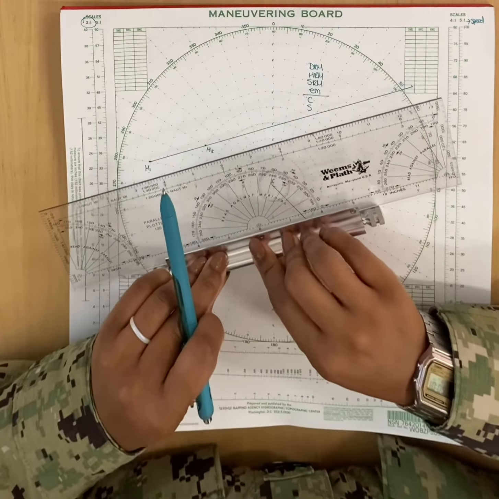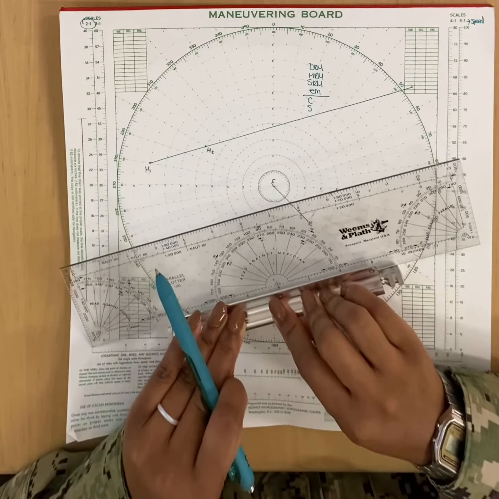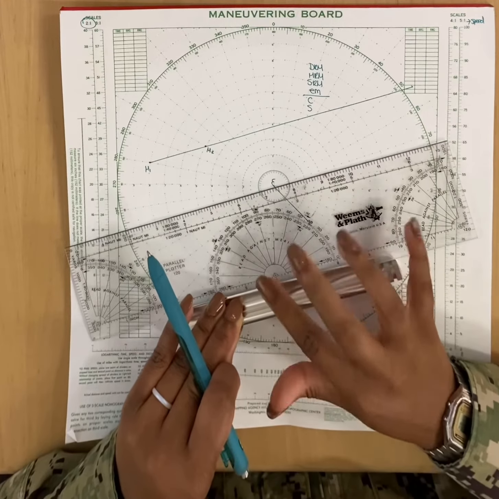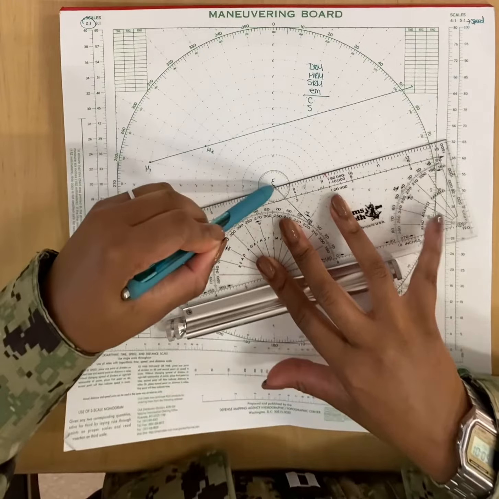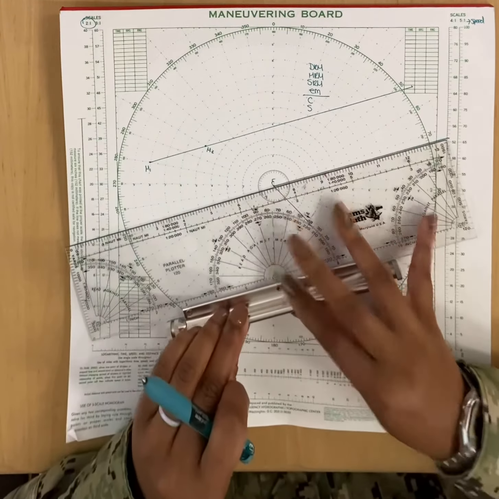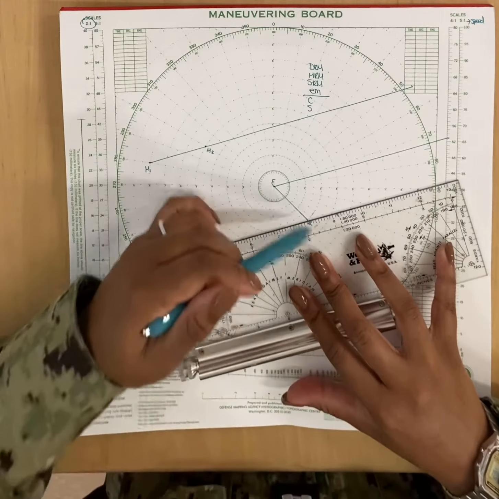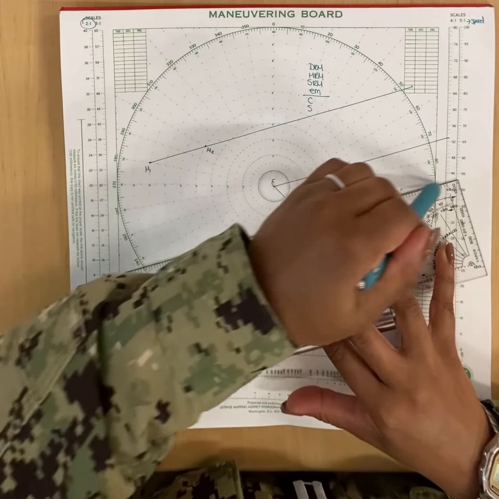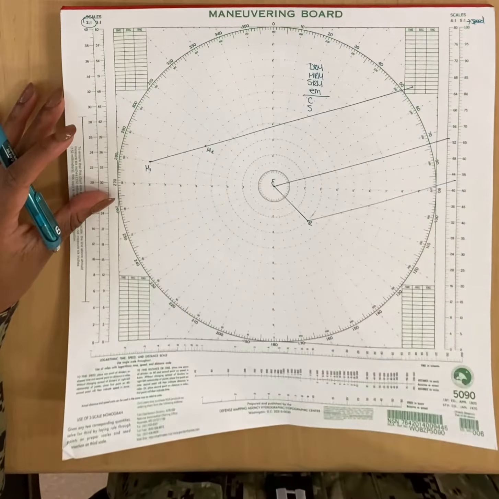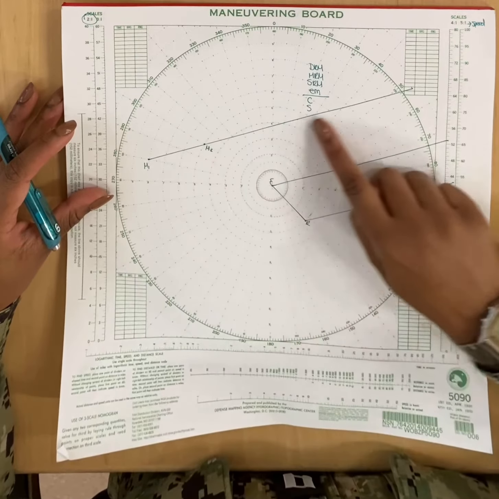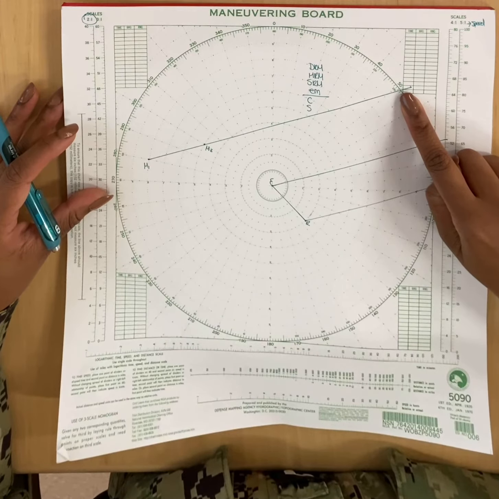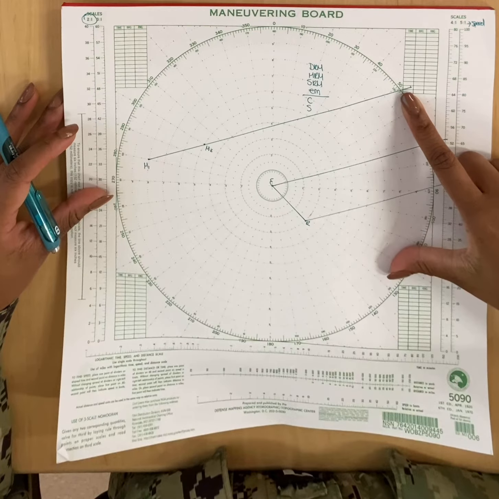We are then going to take our parallel rulers, drag them down to the center. We're going to draw a line in that same direction, and then we're going to bring that down to the tip of our ER vector, and we are going to draw a third line in that same direction. So this first line, that is showing their relative motion. So that's going to be our line of relative motion.